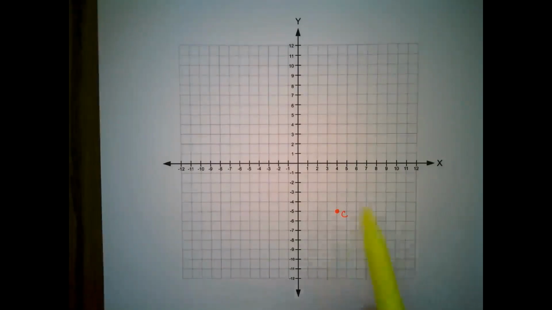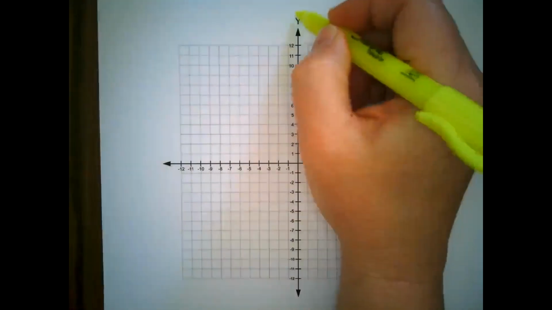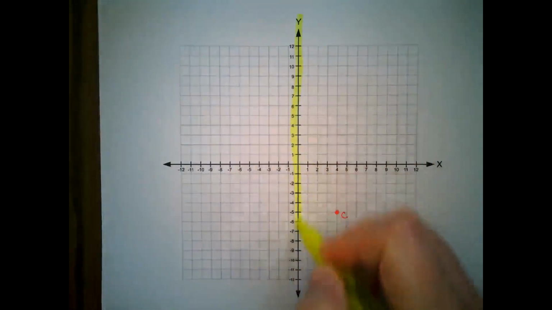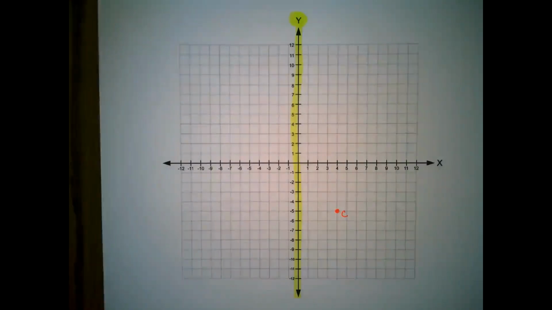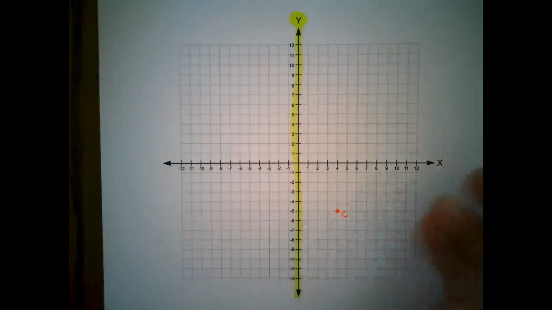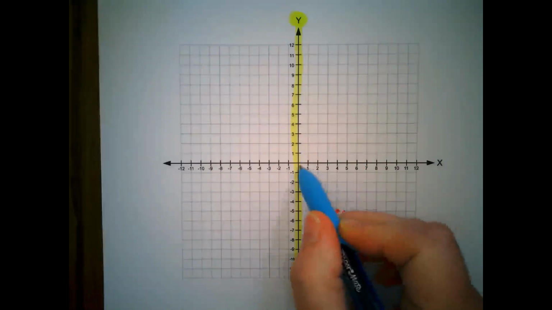All right, we are going to reflect point C across the y-axis. This is the y-axis. It's labeled with a y, and that is the axis we are going to cross over. So what we want to do is match this point to a point directly across that y-axis from it. So let's first take a look at the point we're talking about.